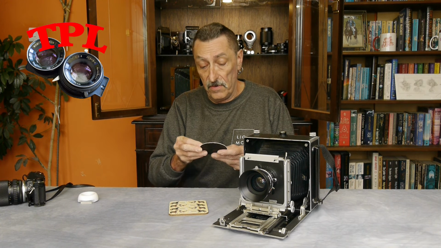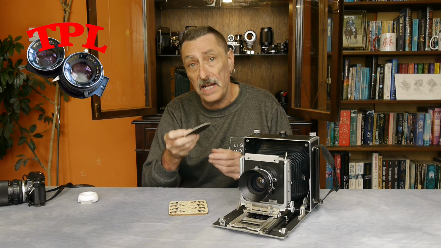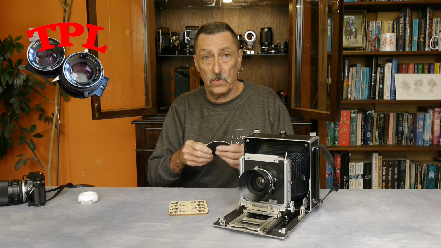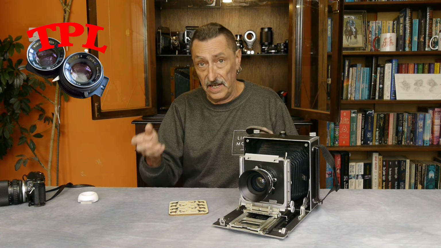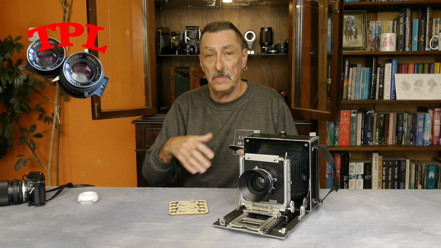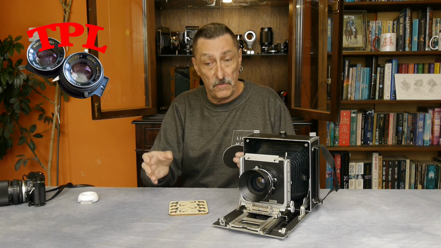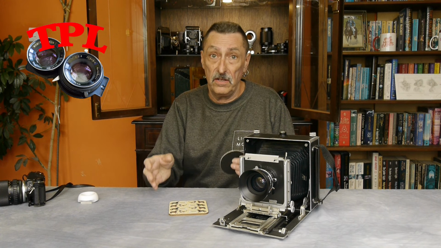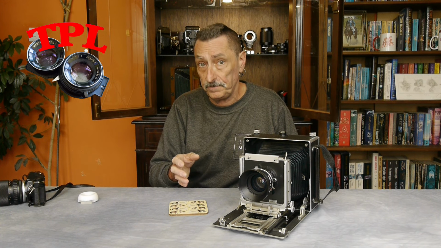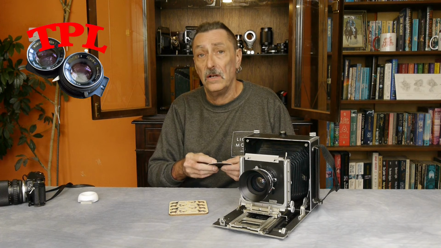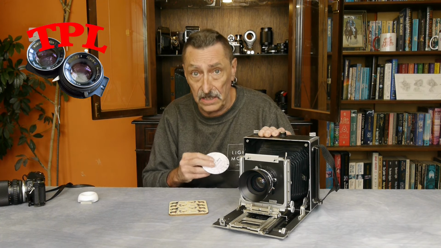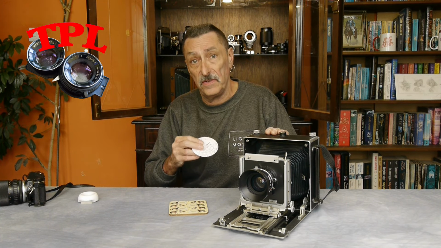You take a highlight reading, dial that in, and it will tell you on here whether your contrast range is exceeded, and if so, it'll tell you whether you need to push or pull development. Pushing means adding a little bit of extra time to development, which boosts the contrast. Pulling means removing the film from the developer a little early and reducing the contrast. This, as I say, is the beauty of large format, because we're dealing with individual sheets of film.